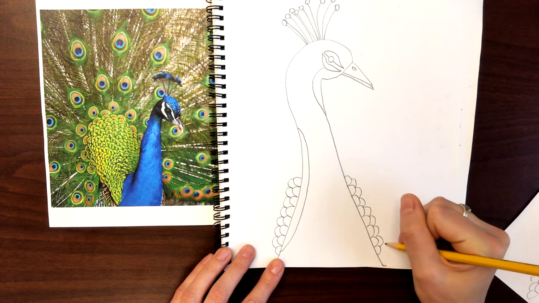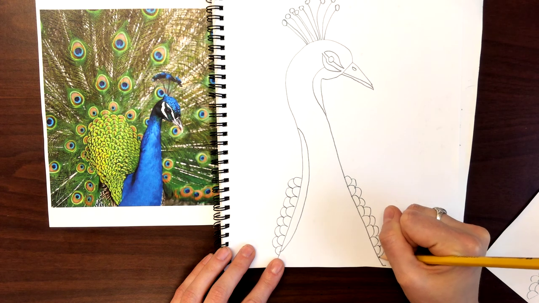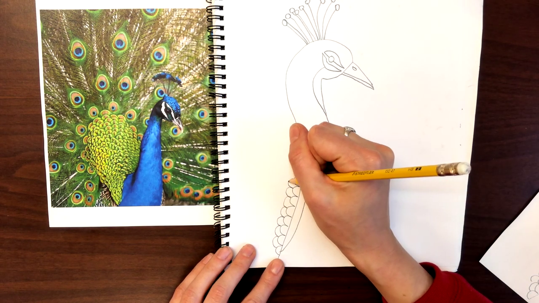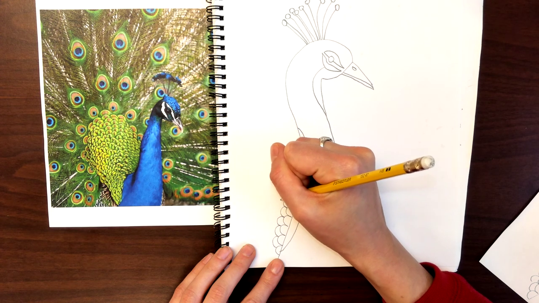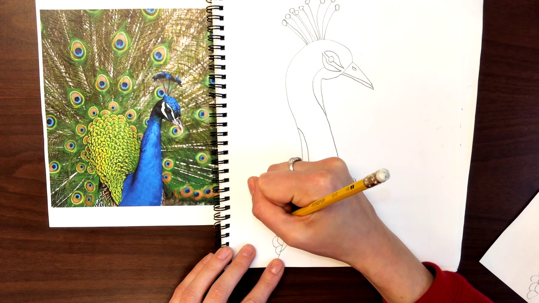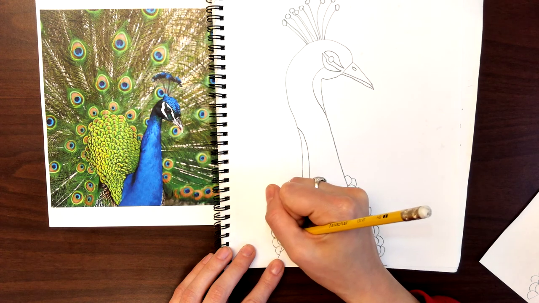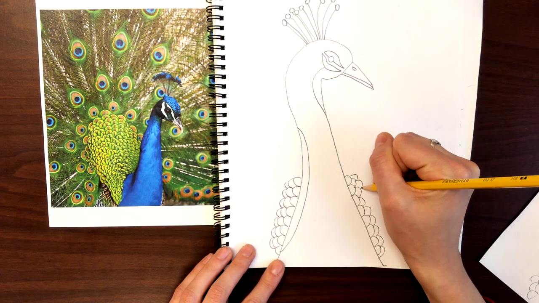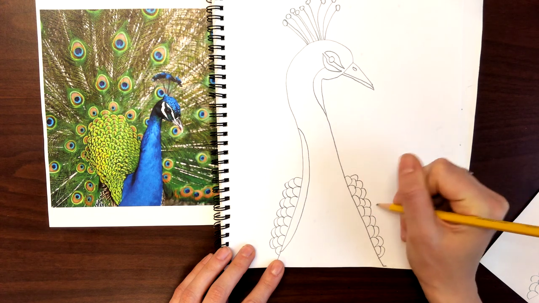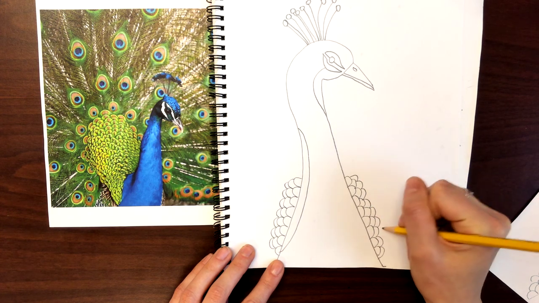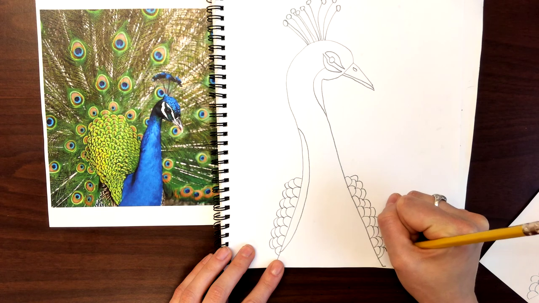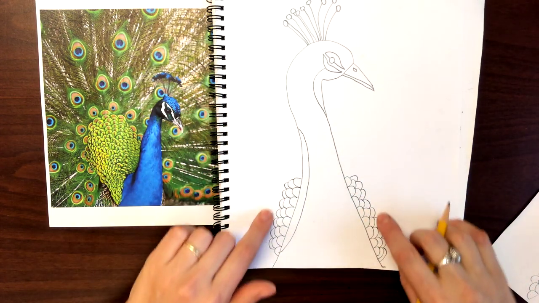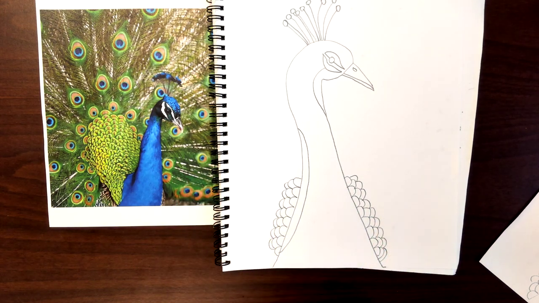These are our cloud lines when we draw a cloud. We use these types of lines. Let's do another row, maybe one more row. And do the same thing on both sides. Okay, so that represents these teeny tiny feathers behind the peacock.